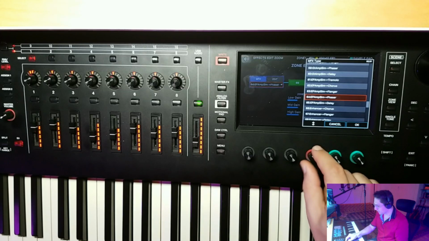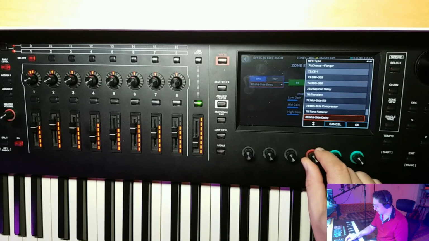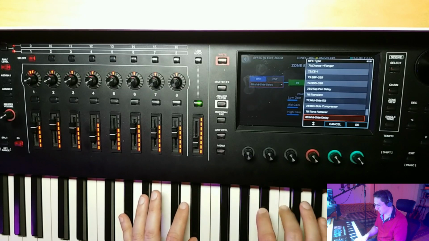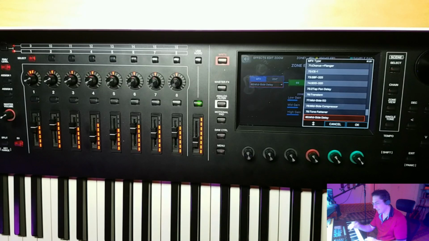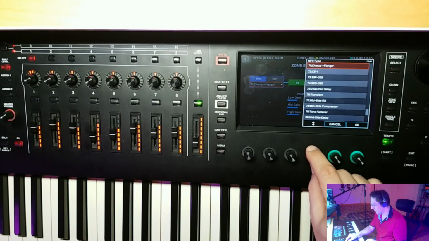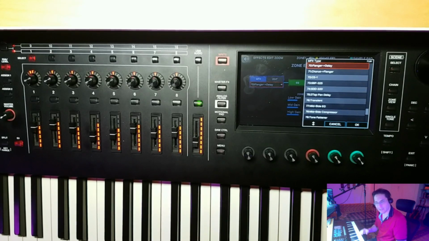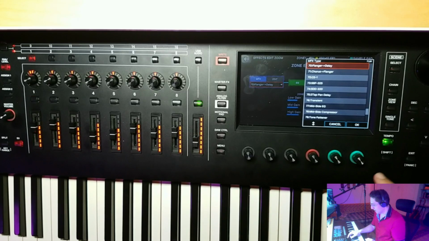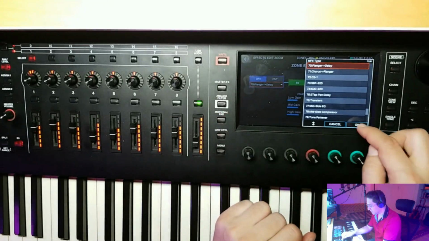Okay, let's try something different. Go down, mid-side delay. So we see the delay there. And let's move back to this one, flanger delay. Okay, up to now, we assigned the effect, but just simply press OK.